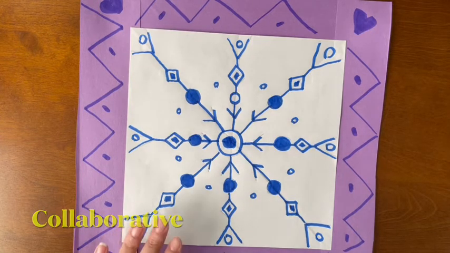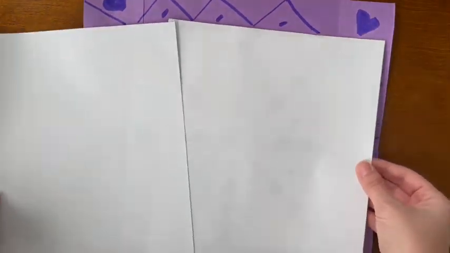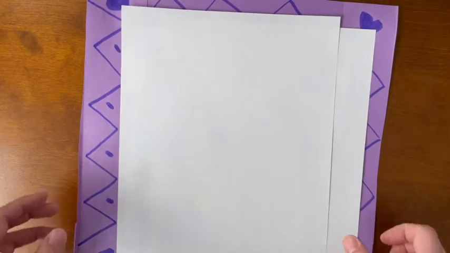So what we'll need to make this today is 2 pieces of paper. I'm going to use one to test out my patterns, and then this one is for the final thing. You can use any color paper you'd like. I'm using white because I'm going to be using markers. If you're using paint or something like that, you could use a colored piece of paper.